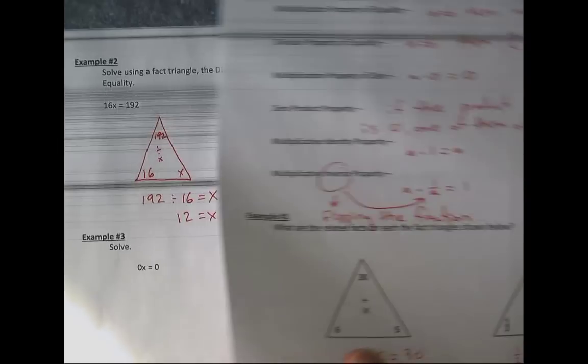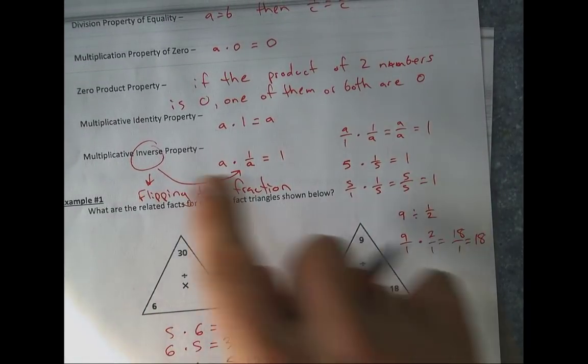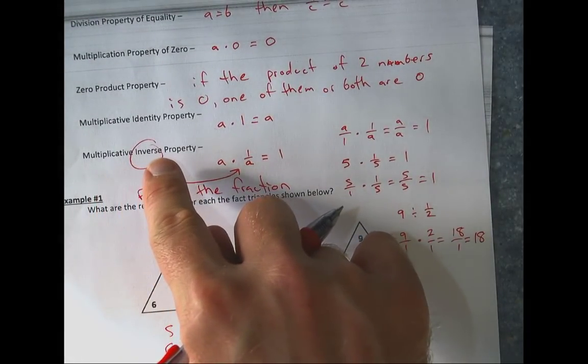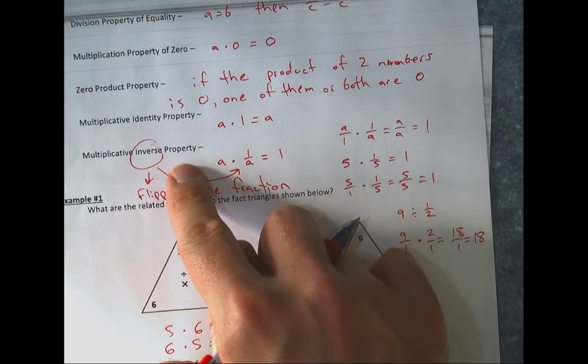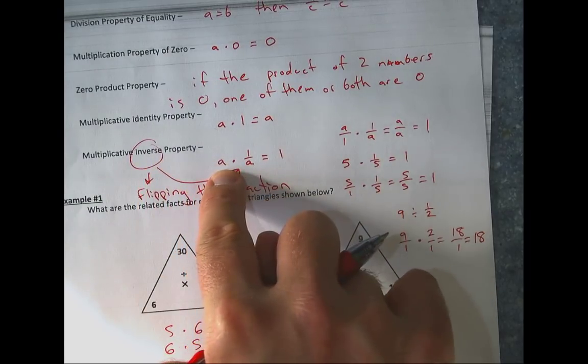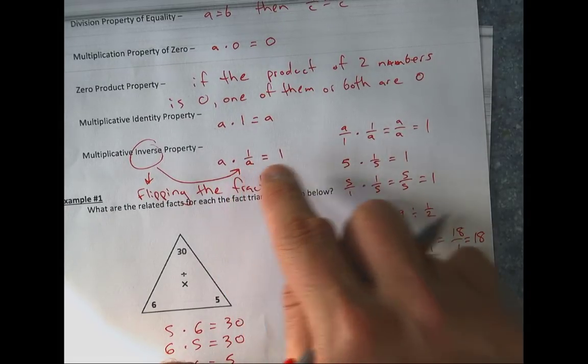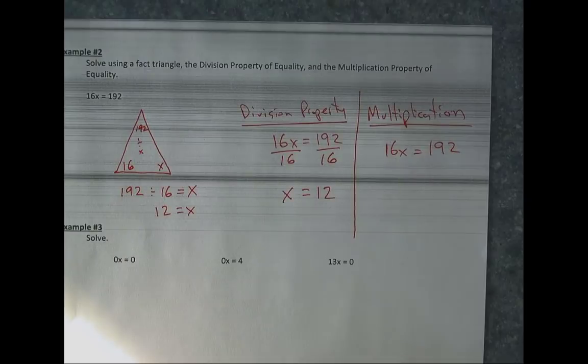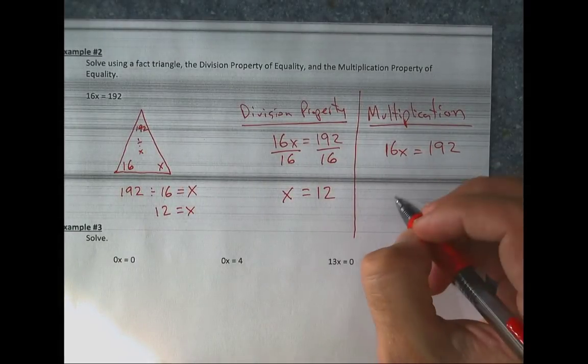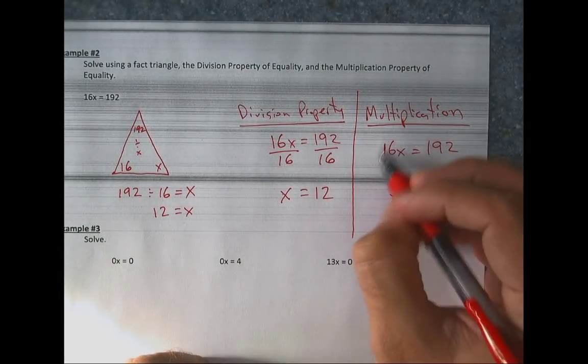So it's going to come back to, if you flip to the front, the multiplication or multiplicative inverse property. If you multiply any number by the inverse, so the flipped version of it, you're going to get 1. So I'm trying to get 1. I just want a 1x. So what do I multiply 16 by?